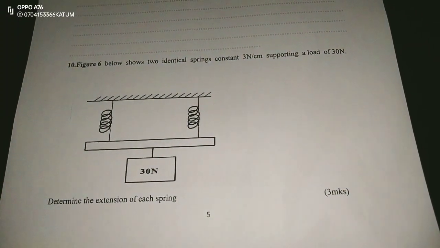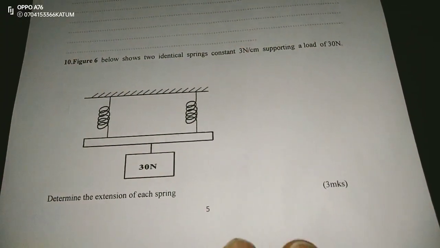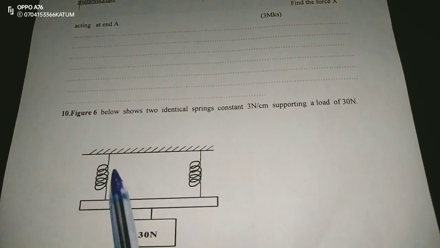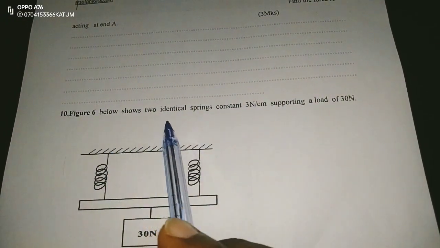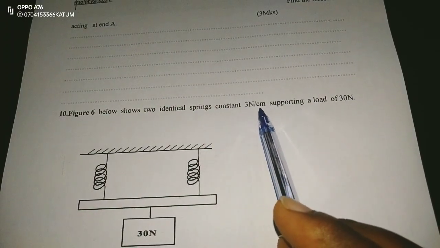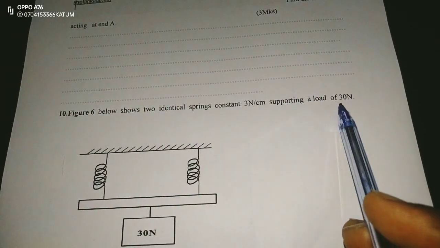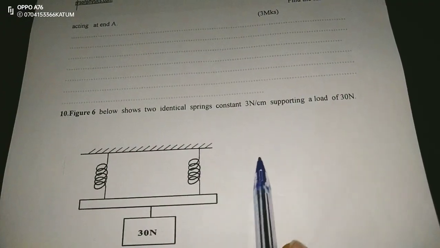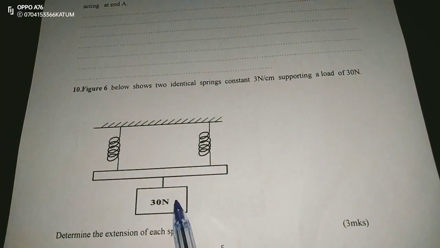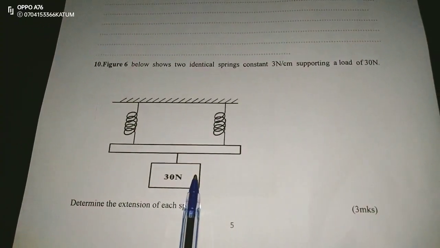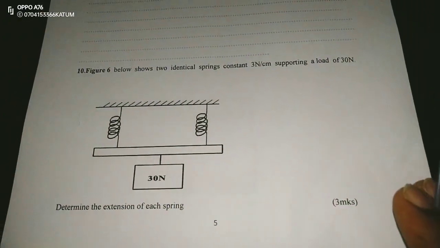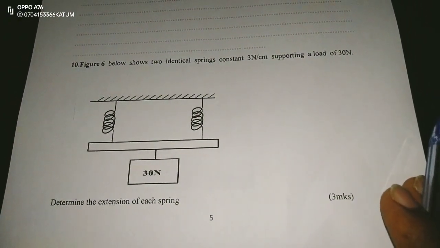We're going to handle Hooke's law, whereby we're going to deal with springs in a system. We are told that Figure 6 below shows two identical springs of spring constant 3 newtons per centimeter supporting a load of 30 newtons. So we have two springs here supported by a certain support, and they are carrying a load of 30 newtons. Determine the extension of each spring.